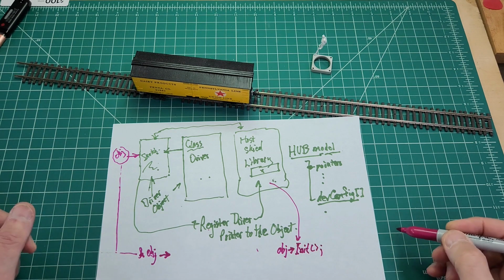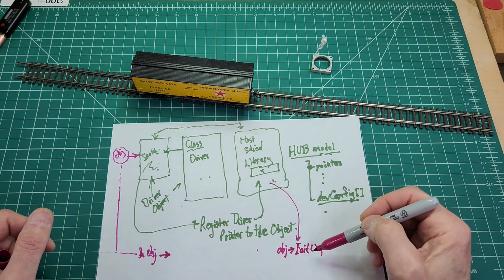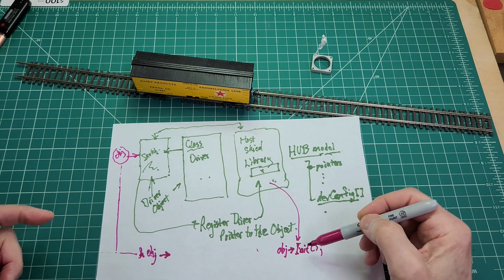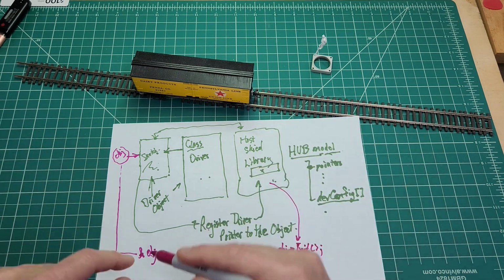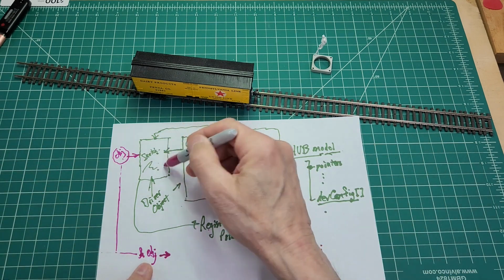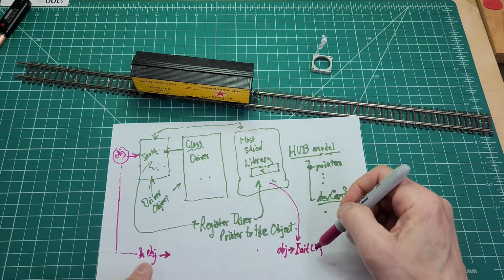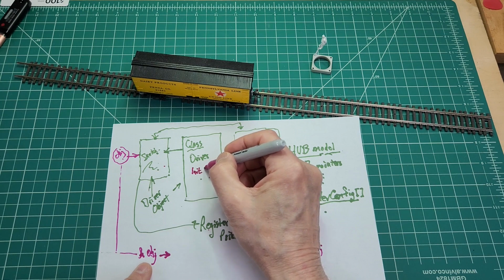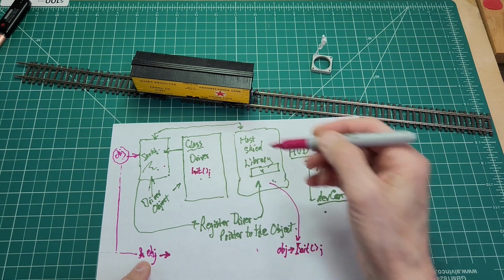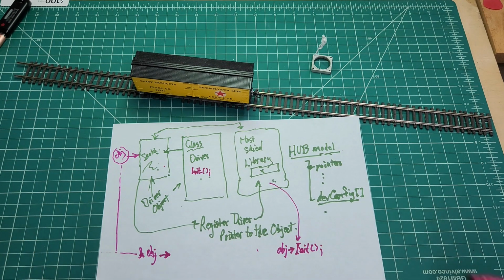So this then is a function call that's referred to as a callback, so that the host shield, having a reference to the object in the sketch, can now reference the init method that exists within the class driver.